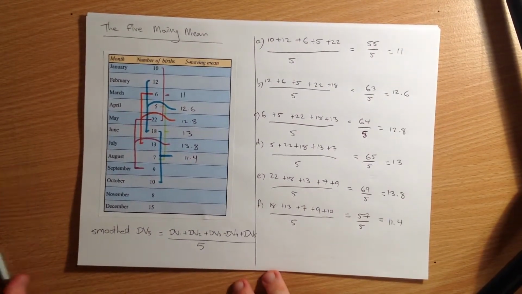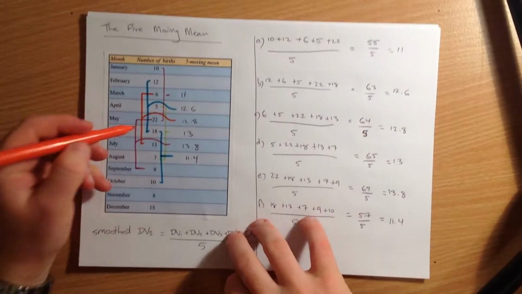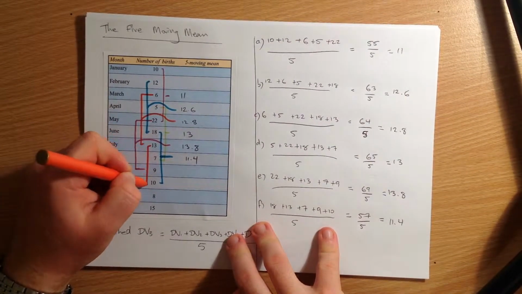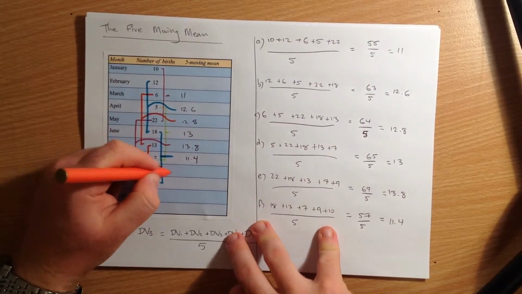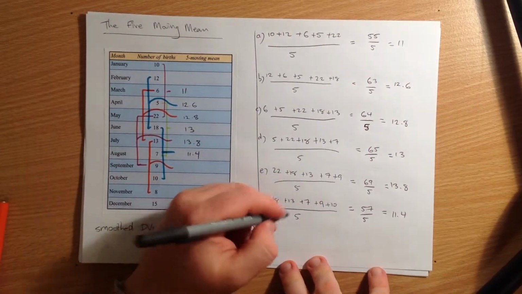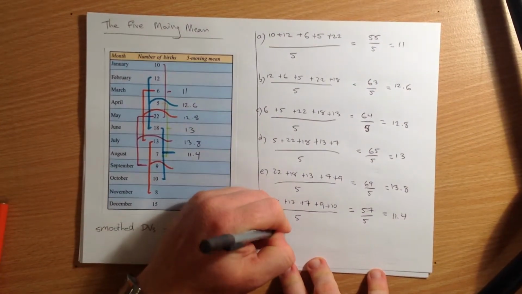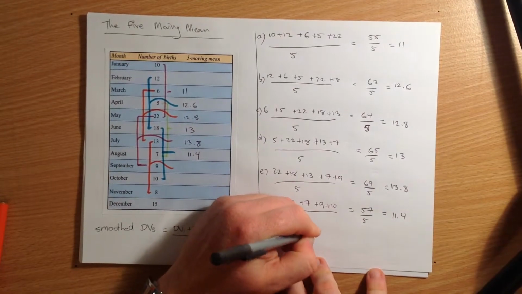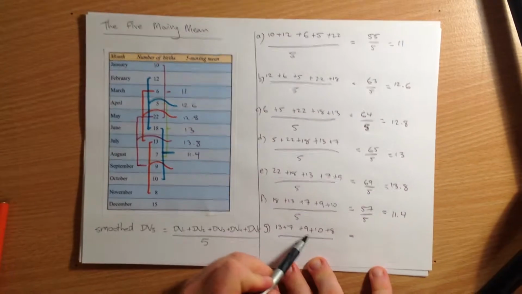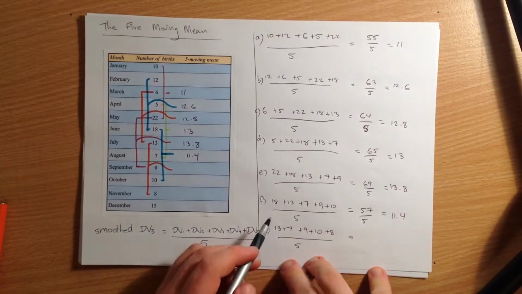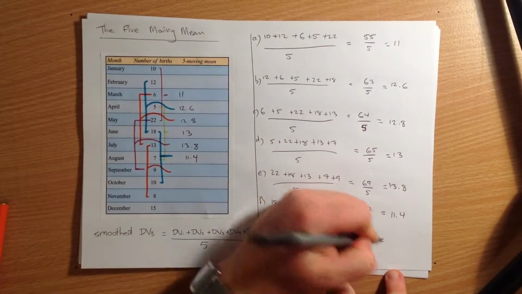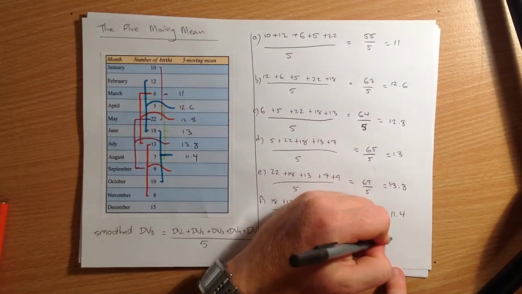Again, let's just keep that process going. I bet you're getting sick of it by now. Let's do our 13, 7, 9, 10, 8. And we're nearly there because we're going to lose the last couple. 13 plus 7 plus 9 plus 10 plus 8. This is the second last one. That's 47 over 5, and that's 9.4.